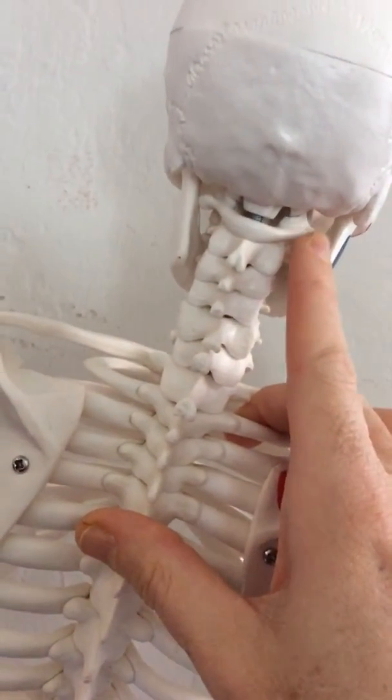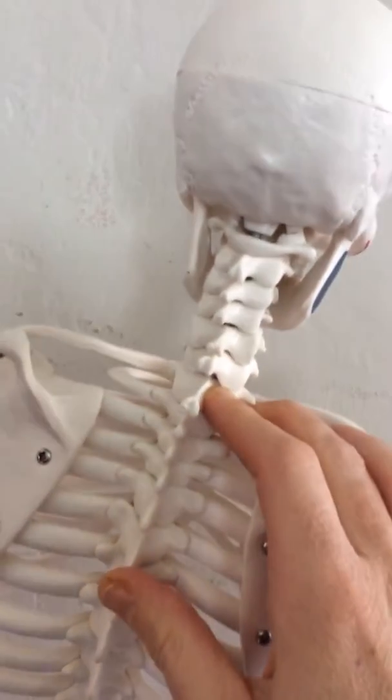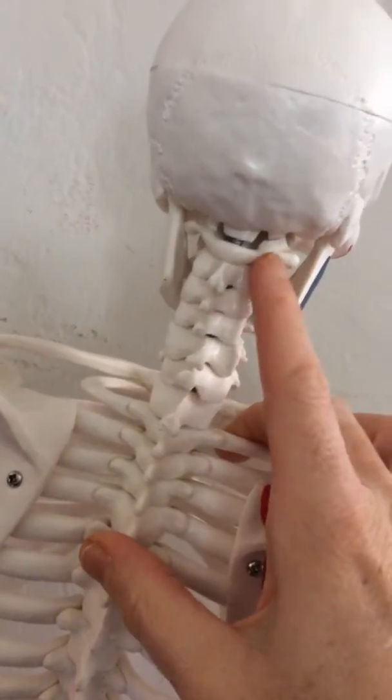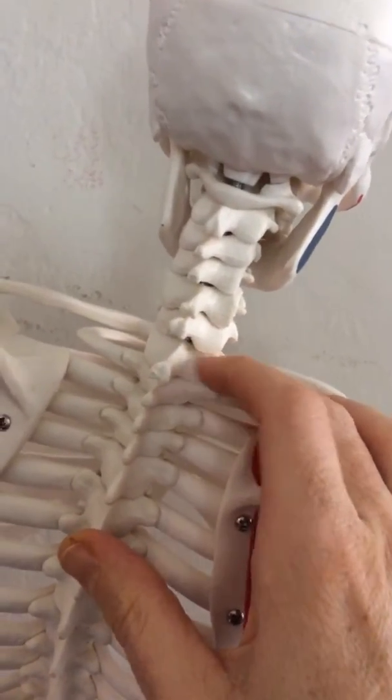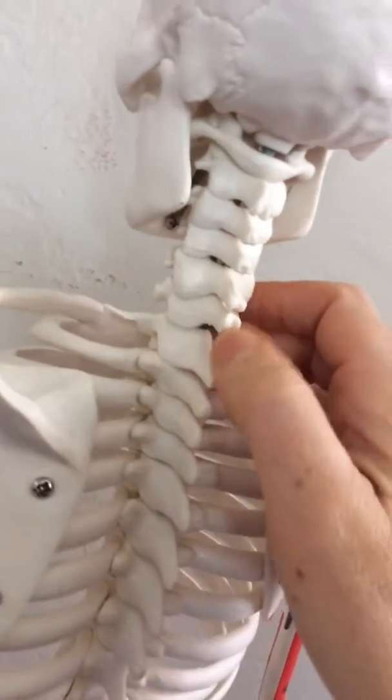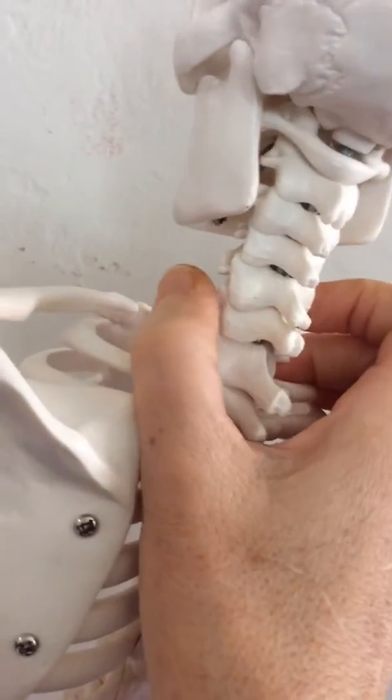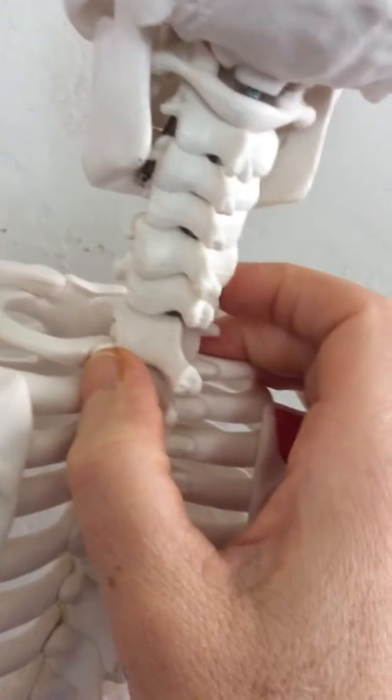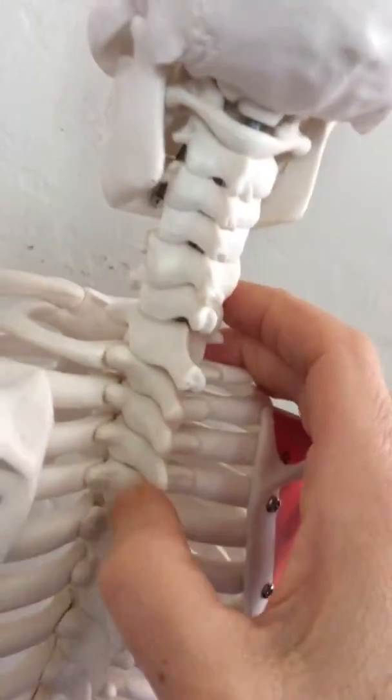So we have 7 cervical vertebrae, I should say specifically. Each vertebrae has different landmarks, again, that we will talk about in depth when we talk more about the muscles.